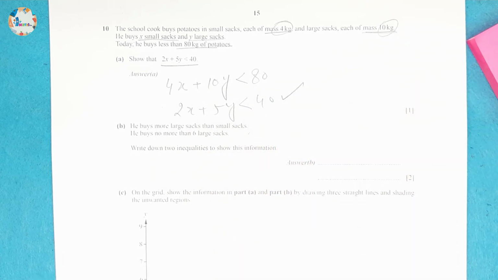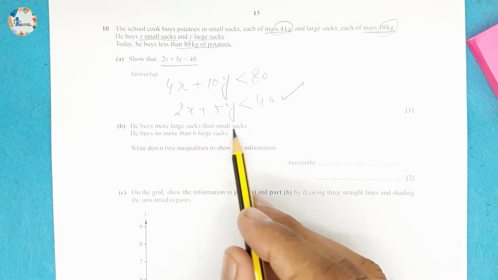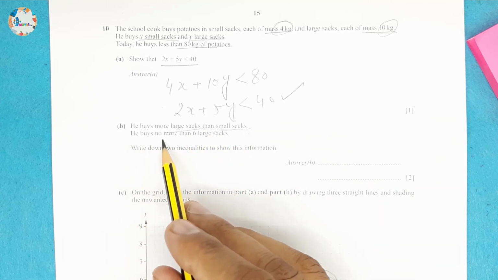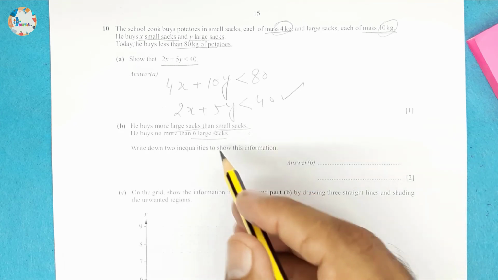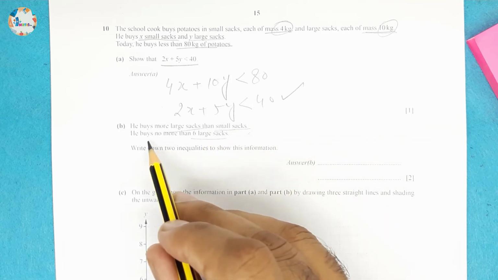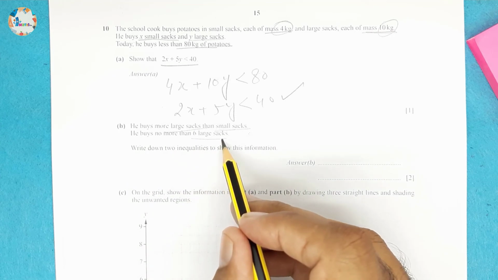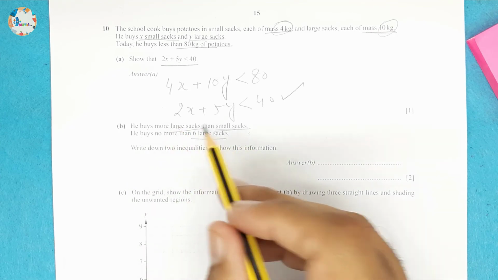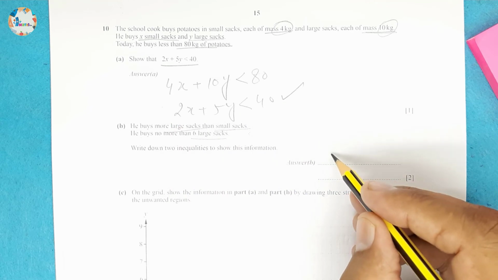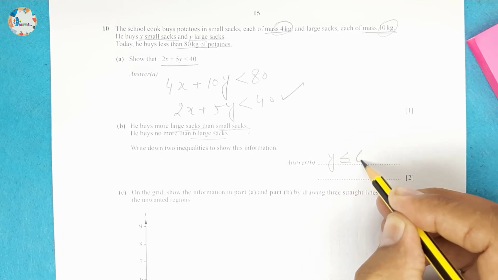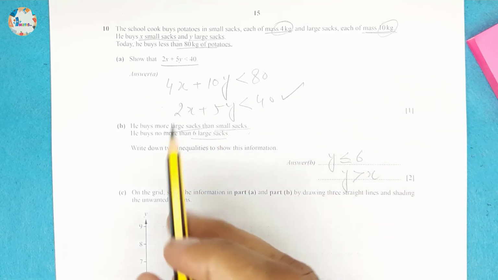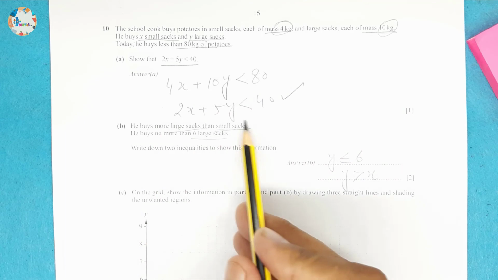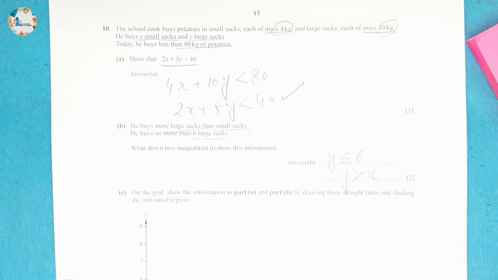And then he buys more large sacks than small sacks. He buys no more than 6 large sacks. Write down 2 inequalities to show this information. So basically, he buys no more than 6 large sacks. If we take large sacks as y, then y is less than or equal to 6 and y is greater than x. These will be the 2 inequalities. Large sacks are more than small sacks. Small sacks we have taken as x.